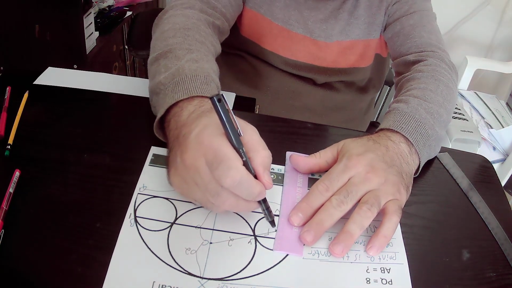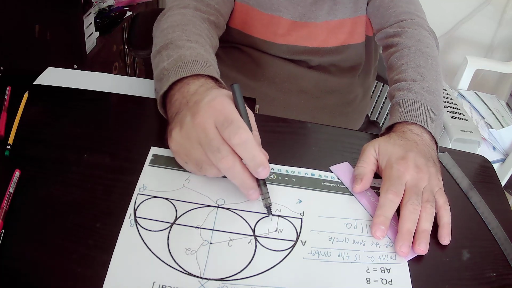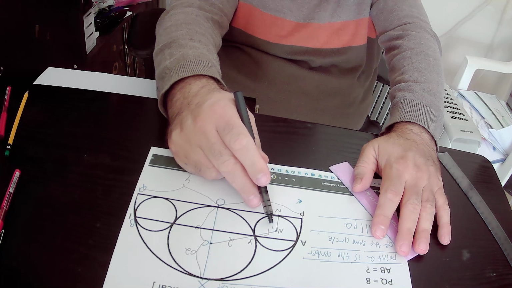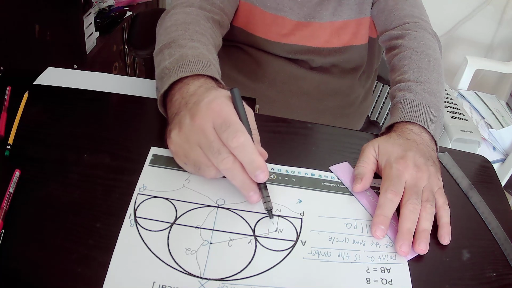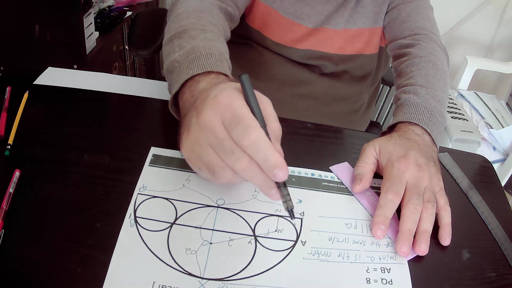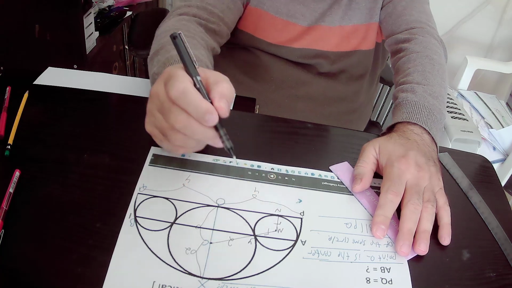Actually, MN is the radius of this small circle because line segment MN starts from the center of the small circle, that is to say from point M, and ends at point N, that is a point on the small circle itself. Therefore, MN is the radius of this small circle, that is to say it equals R.